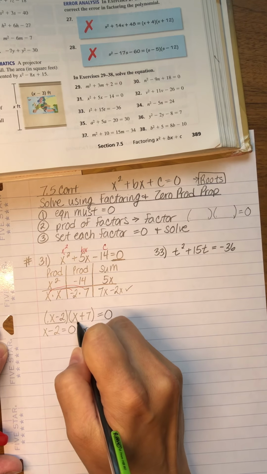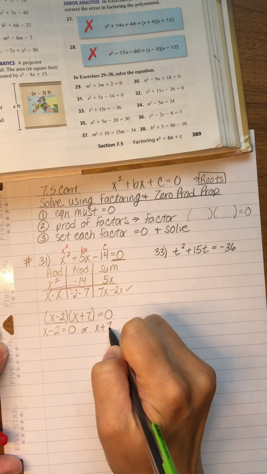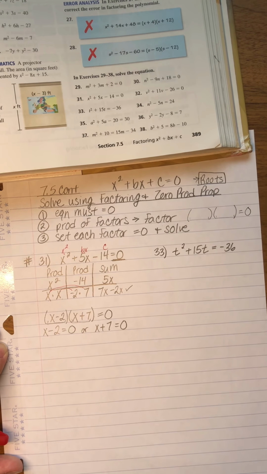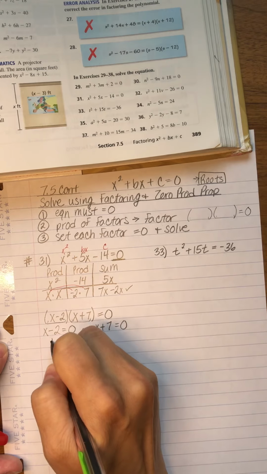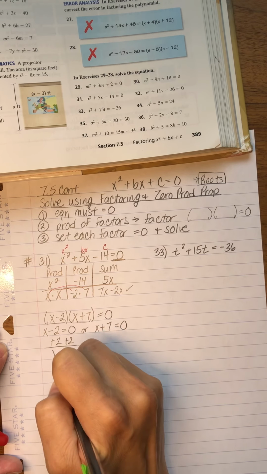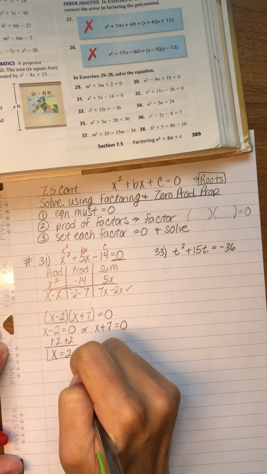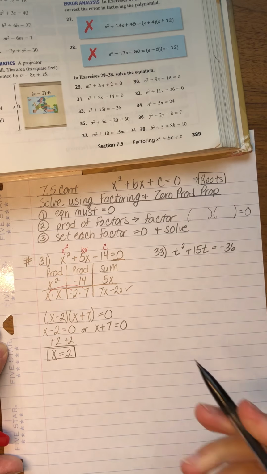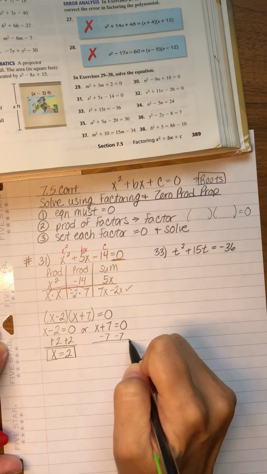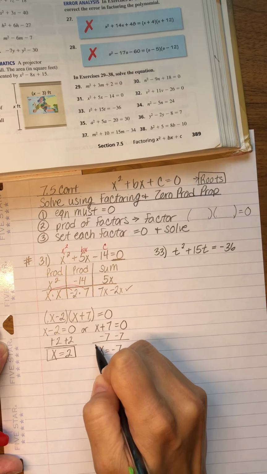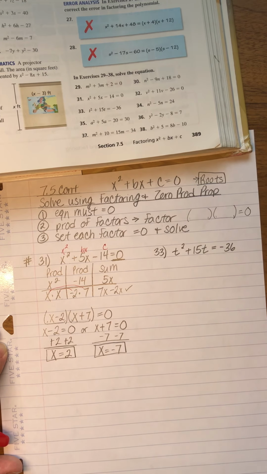Or our second factor, x plus 7 equals 0. Let's solve each one. We're going to add 2 to both sides. I get x equals 2. That's my first answer. Or I'm going to subtract 7 from both sides. I get x equals negative 7. That would be my second answer.